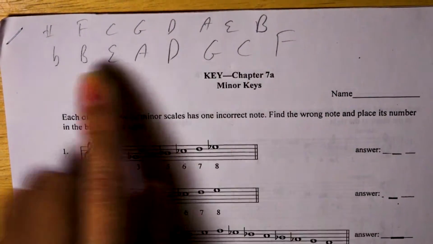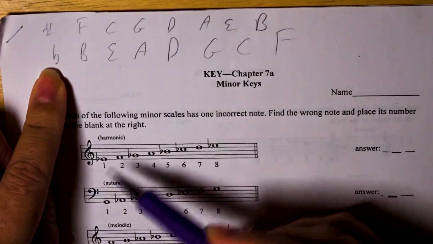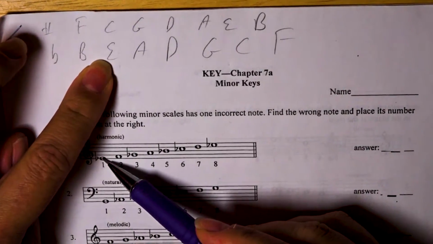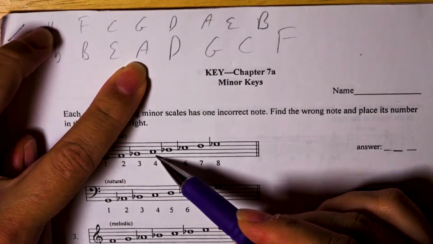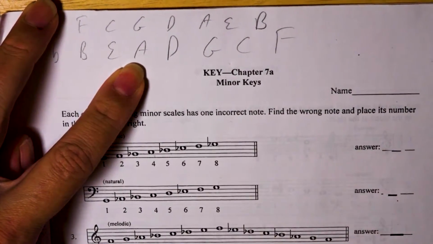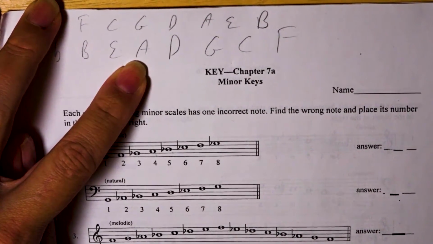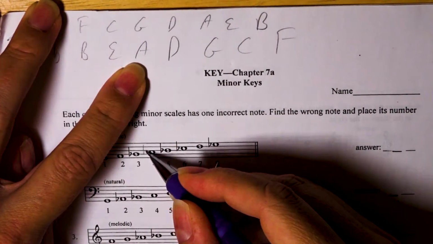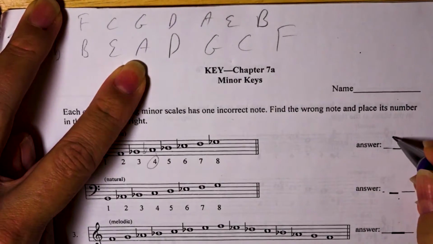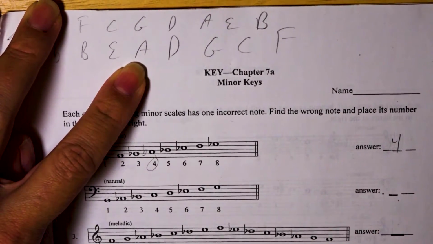All right, so what do we have here? We have the E flat, B flat. There's no A flat. So since there's no A flat, there has to be an A flat here. So the answer here is going to be 4.